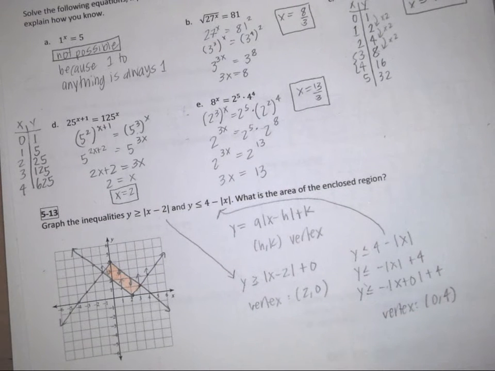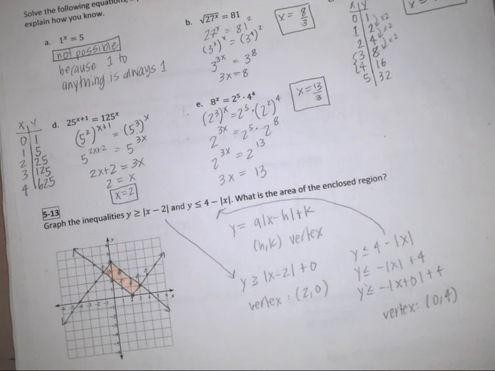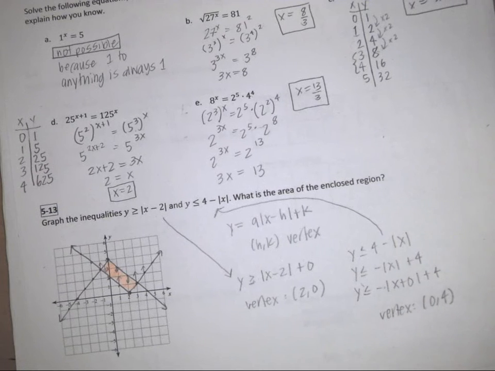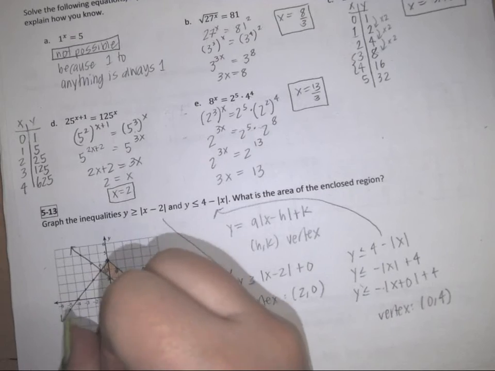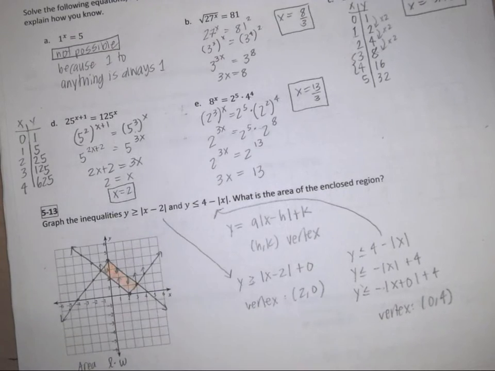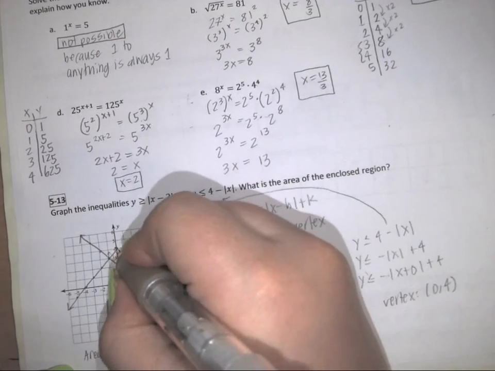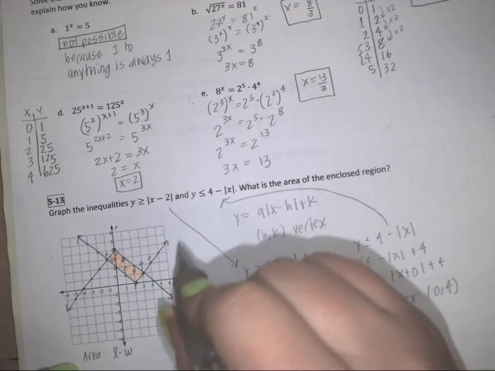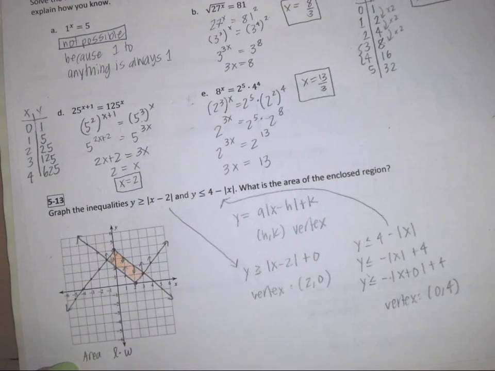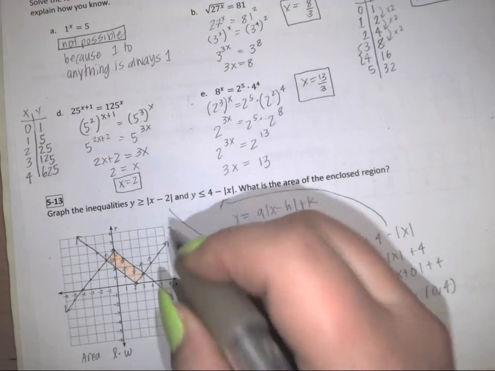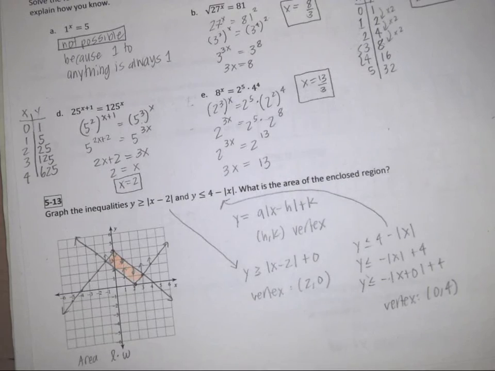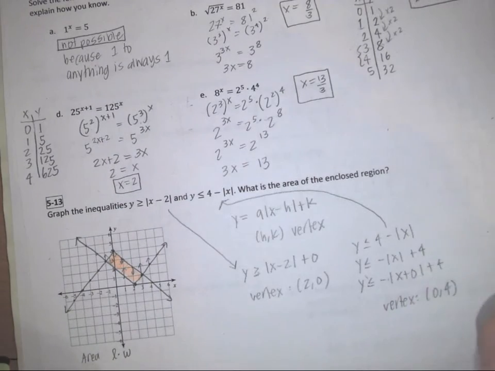And so it asks what the area is of the enclosed region. The area is length times width because it's a rectangle. These sides are perpendicular because negative 1 and 1 are perpendicular slopes. So you need to figure out what these sides are.